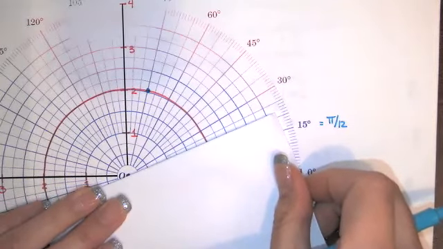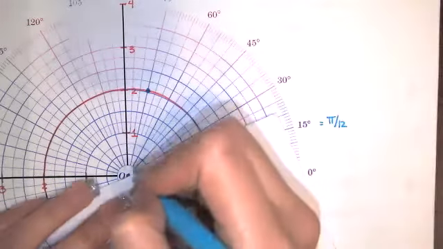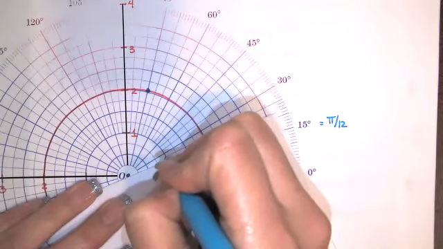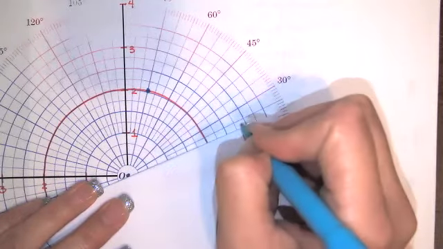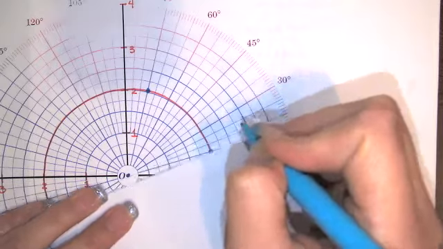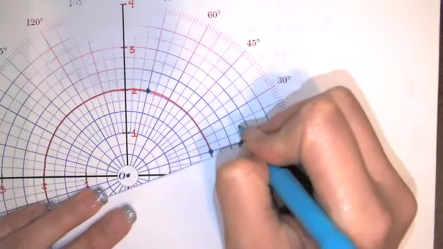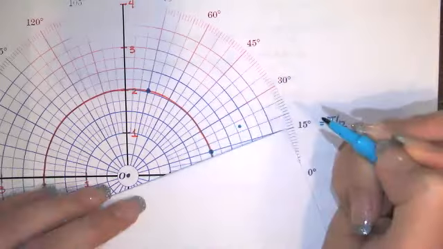Right here, so I go out 1 unit from the origin, 2 units from the origin, that's 3, that's 2.75. So I want to go out to about 2.8. So maybe there, approximately.